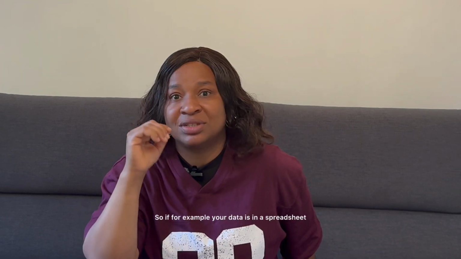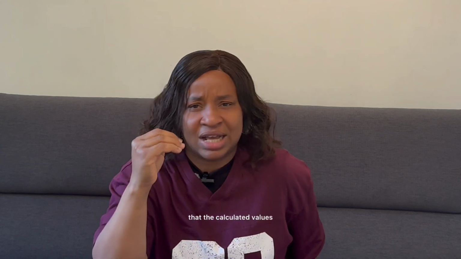So if, for example, your data is in a spreadsheet and you find out that the calculated values in a particular column are wrong, instead of just changing the calculated values, the ideal thing will be to go to that conditional statement or expression or whatever formula you have on that and change that conditional statement, that expression, instead of just changing the calculated value. So you nip the error at the source, and that should clear the entire error for the data set.